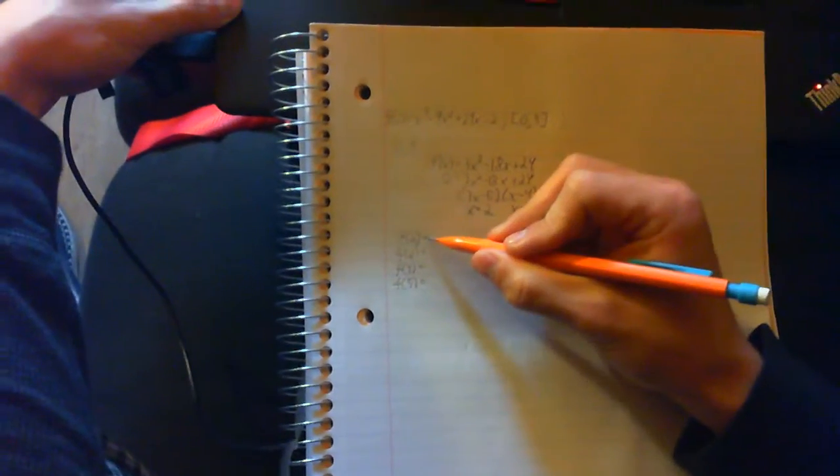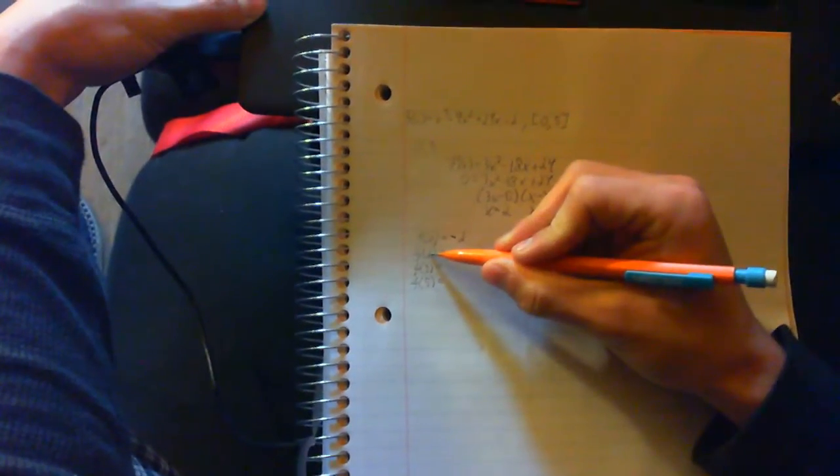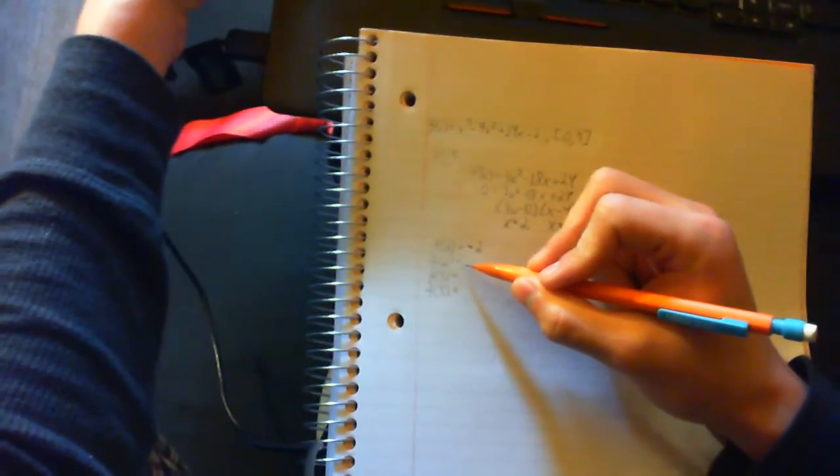So f of 0, we plug this into the original function, and it is going to come out to negative 2. F of 2 is going to come out to, well, 2 cubed is 8, minus 9 times 2 squared, so that's 8 minus 36, and then plus 24 times 2 is 48. 48 minus 2, okay, so the math's coming out to 18, if I'm not mistaken.